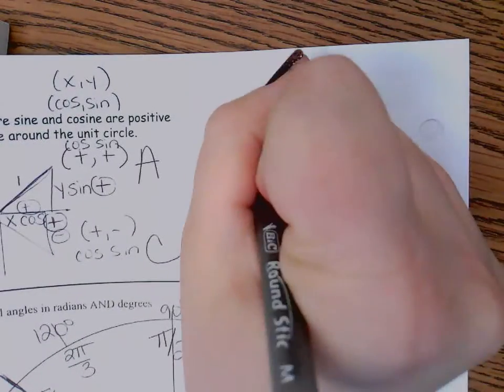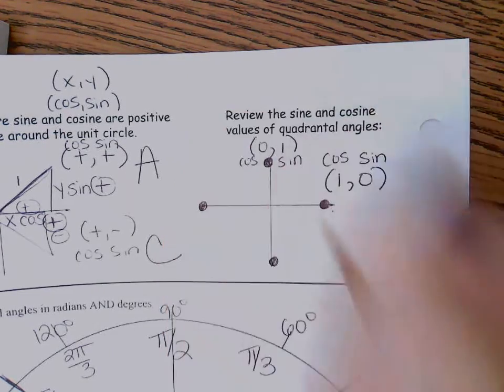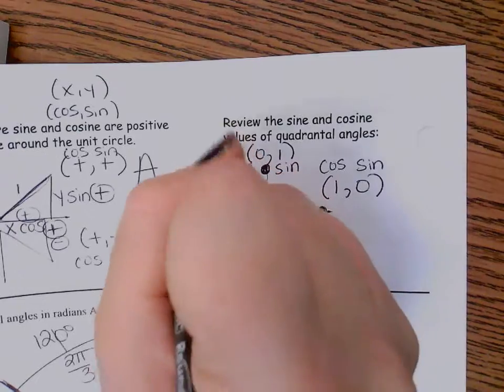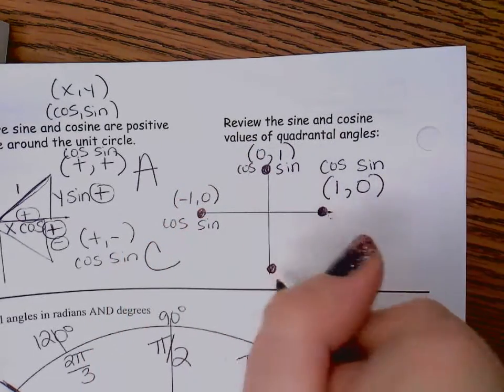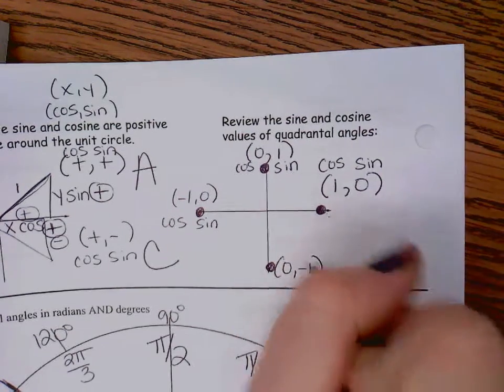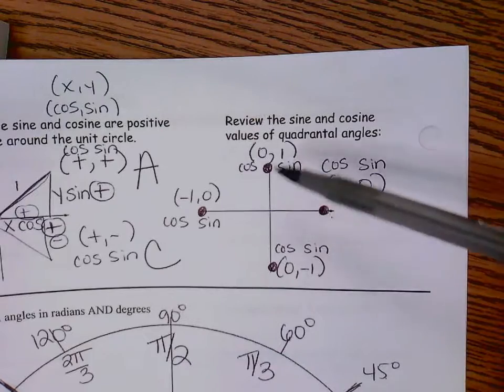So up here, you're at 0, 1. So now the sine is 1 and the cosine is 0. Over here, you're at negative 1, 0. So that's your cosine and sine. And down here, you're at 0, negative 1. So that's your cosine and sine. So that's why the tangent is undefined.